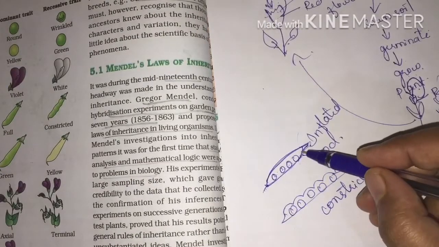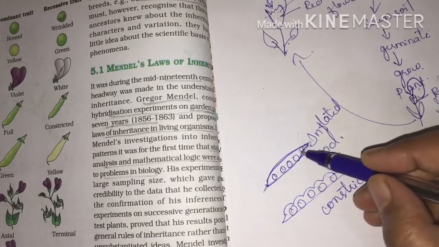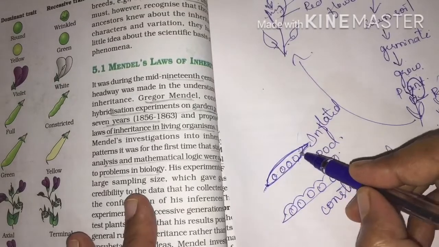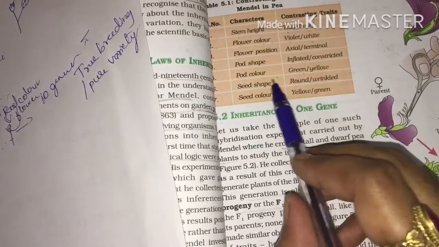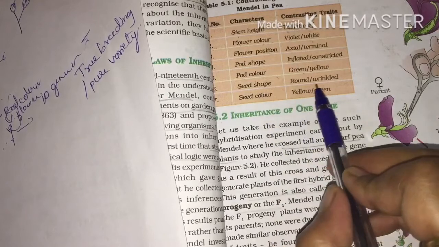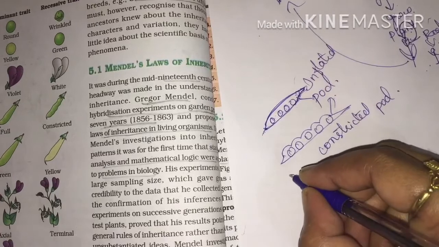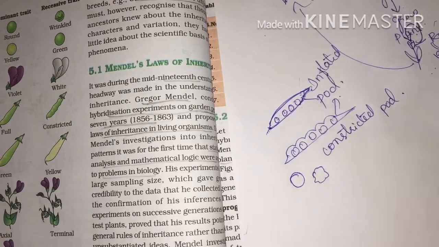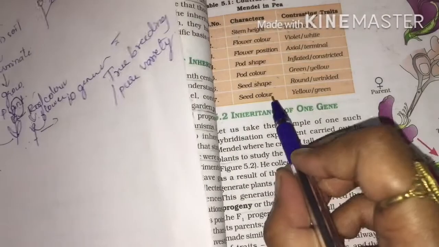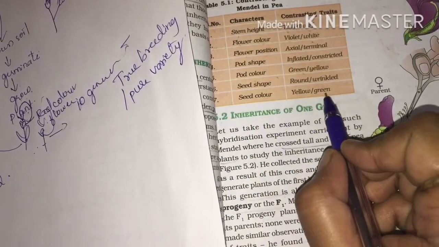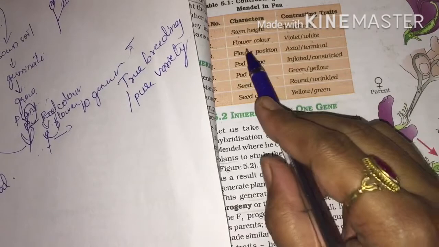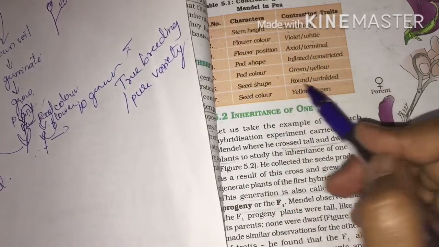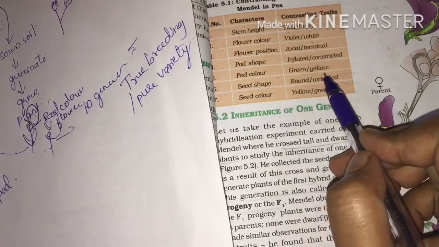Pod color can be green or yellow. Two colors we can find. Some plants will produce green, some plants will produce yellow color pod. Seed shape is round or wrinkled. These seeds which are present in a pea plant can be round or wrinkled. You might have noticed both also. Next, seed color, yellow or green. Flower color can be violet or white. Pod color can be green or yellow.